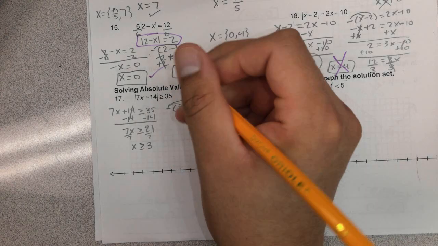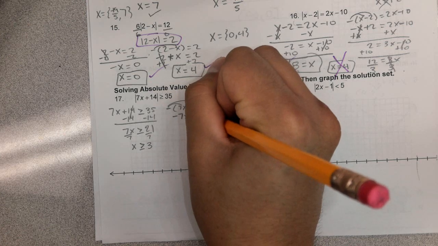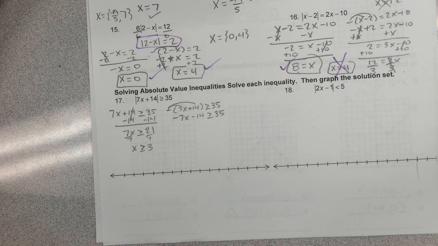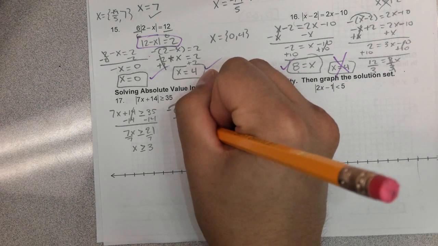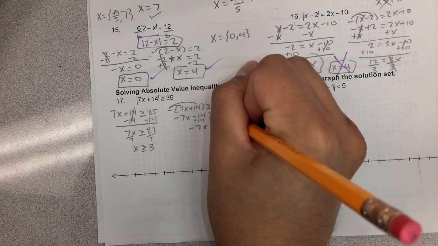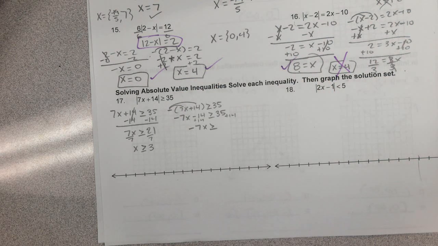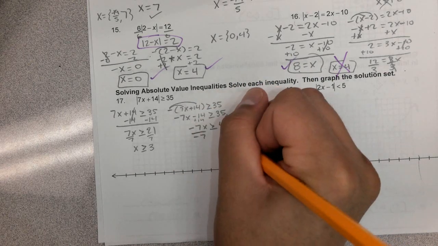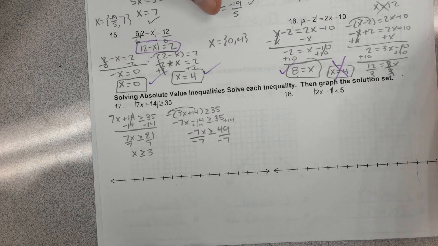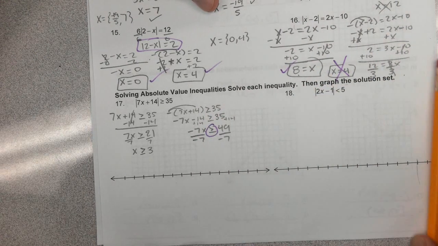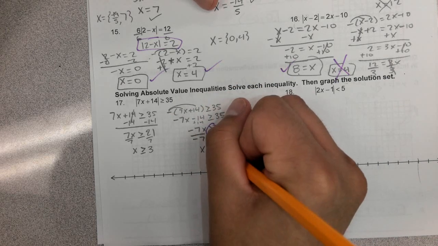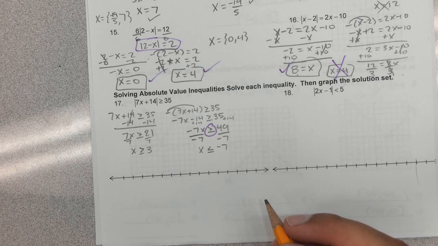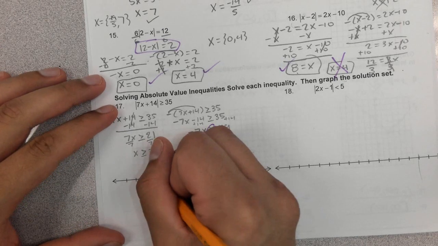Second scenario, distribute the negative. Add the 14. 35 plus 14, that is 49. Then divide by negative 7. So be careful here. When you're dividing by a negative, the sign flips. So we get 49 divided by negative 7 is negative 7. So we have x is less than or equal to negative 7.